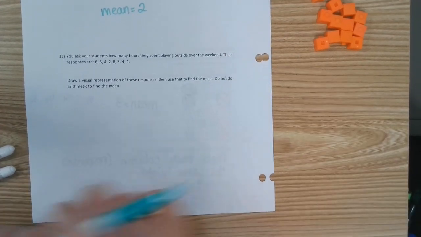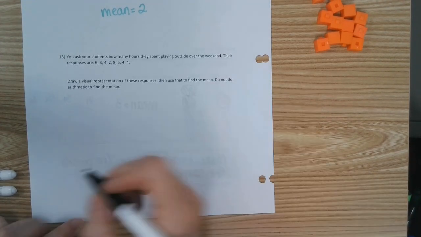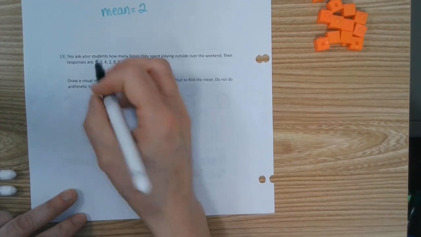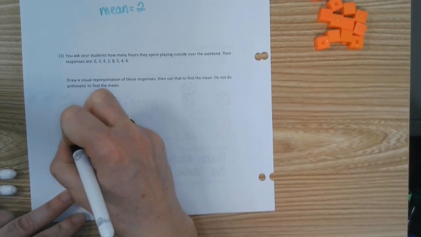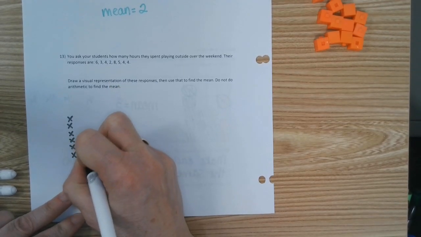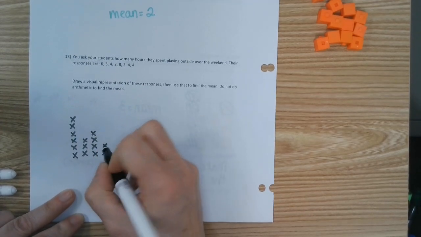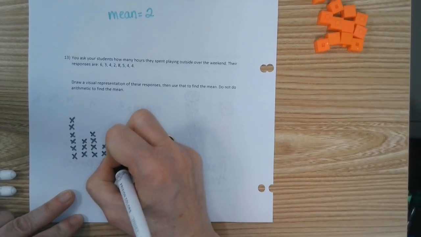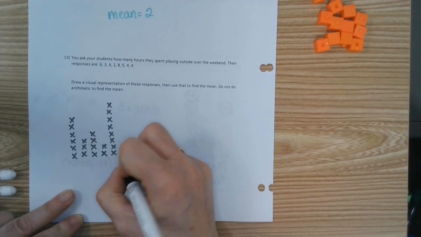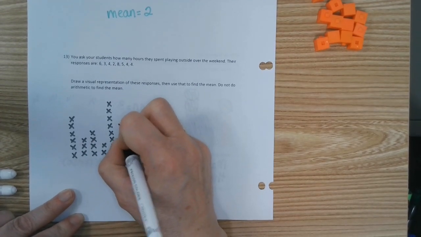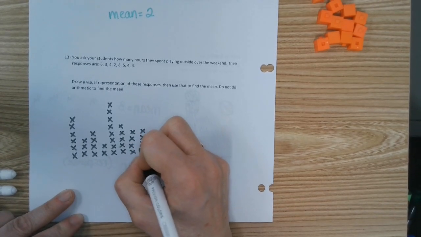Okay, let's do another one here. And you may want to stop the video, try it on your own first. So let's see, we have 6, 1, 2, 3, 4, 5, 6, 3, 4, 2, 8, 5, and then 2 4s at the end.